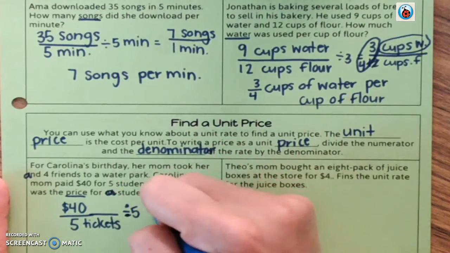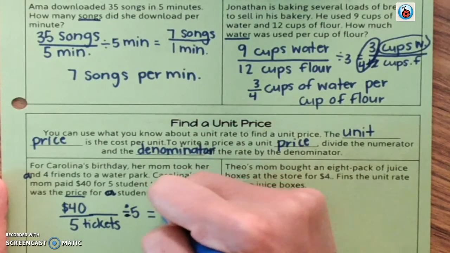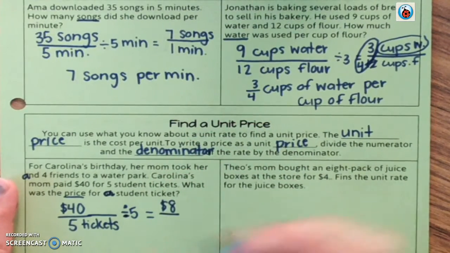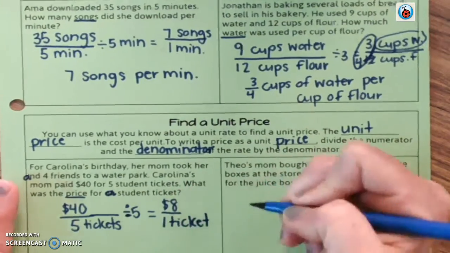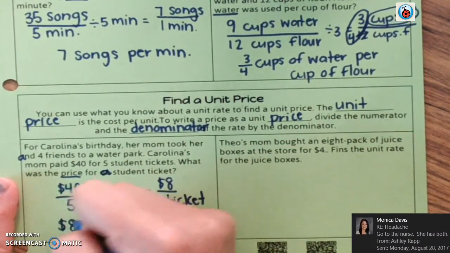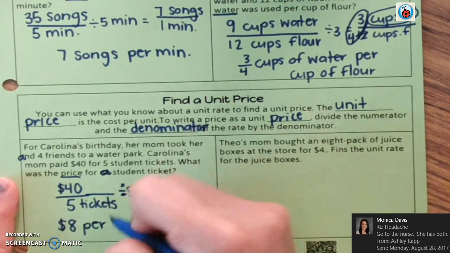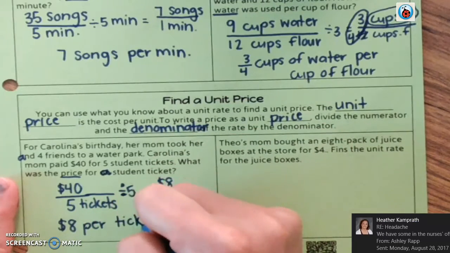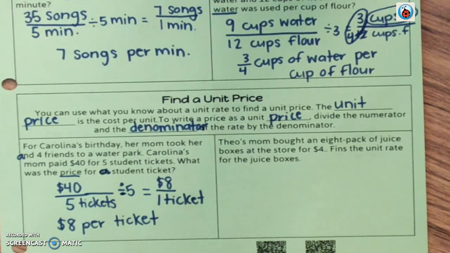What's 40 divided by 5? Raise your hand if you know. Lucas? 8. So $8. 5 divided by 5, Trinity? 1. 1 ticket. So it's $8 per ticket, and that's what we're going to write. $8 per ticket. That's not too terrible, is it?